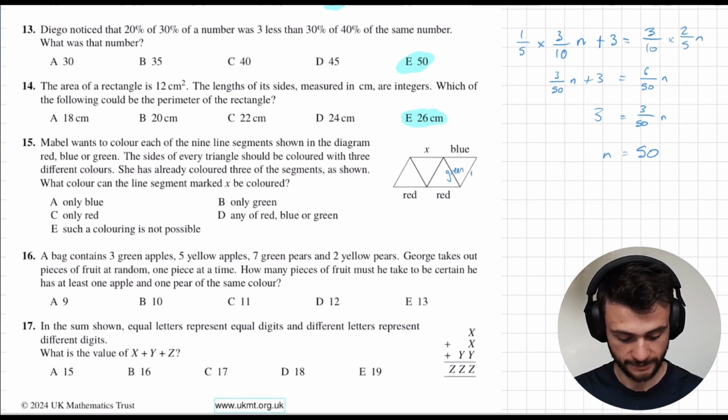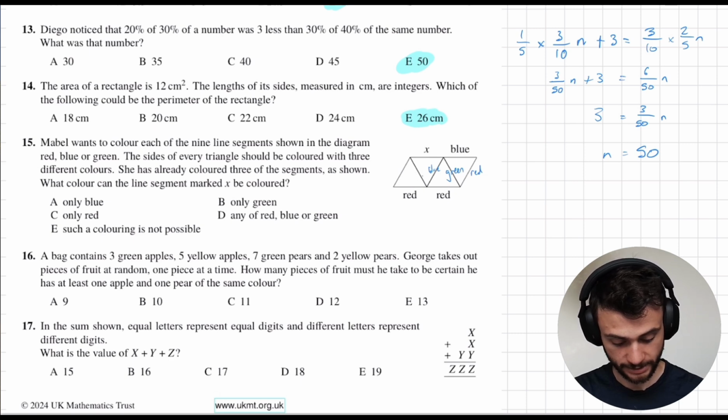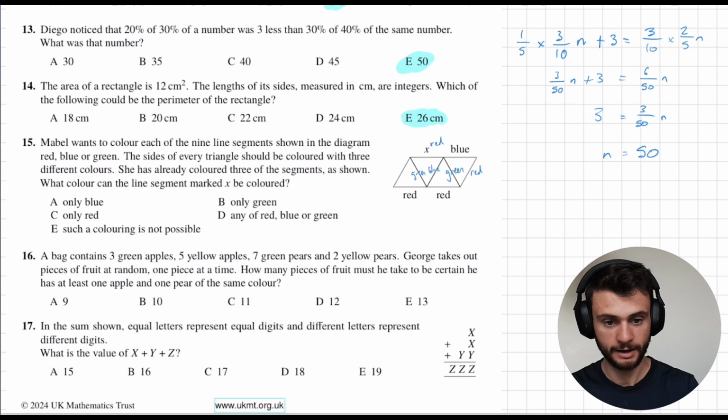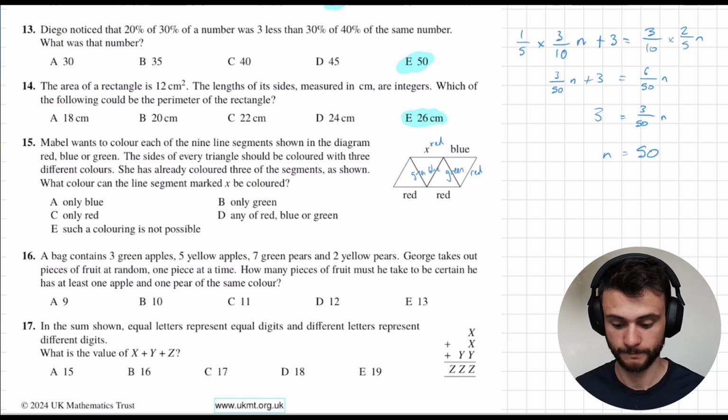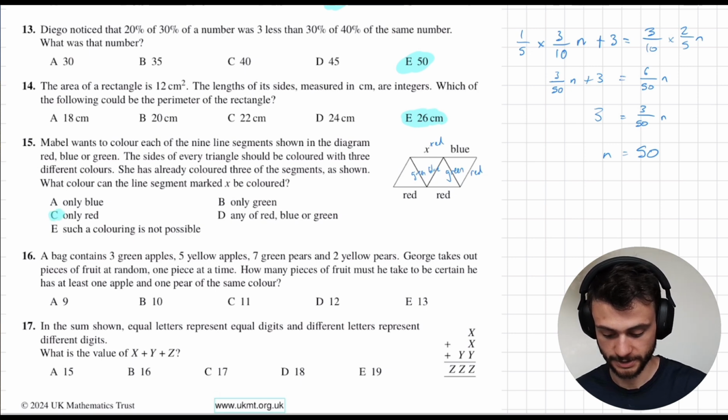So that means this one's going to have to be red. This one's going to have to be blue. Using similar logic to earlier, the one next to the blue can't be red, it can't be blue, so this one has to be green. So X has to be red. And because at each stage, we know it has to be the case, we know the answer is only red.